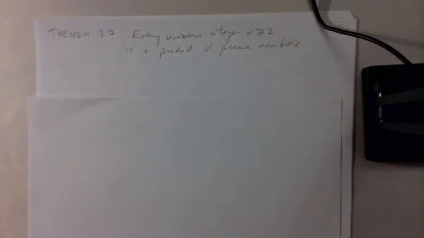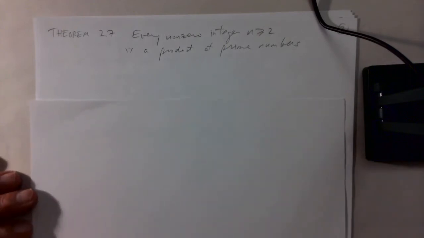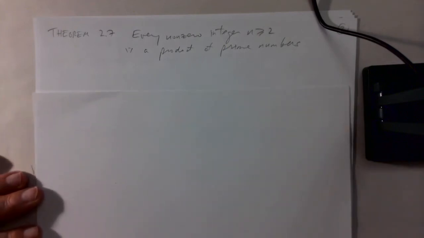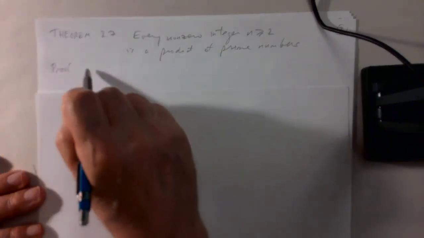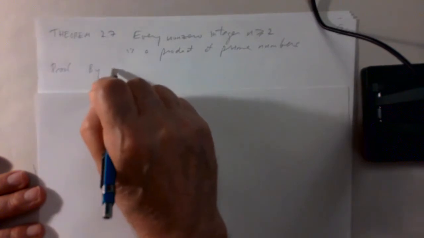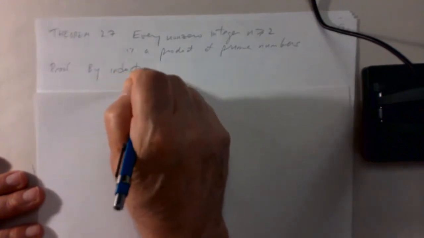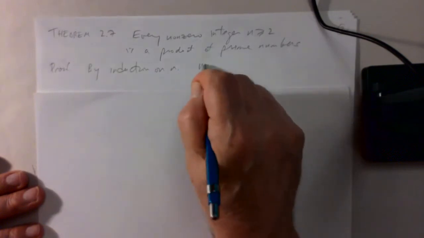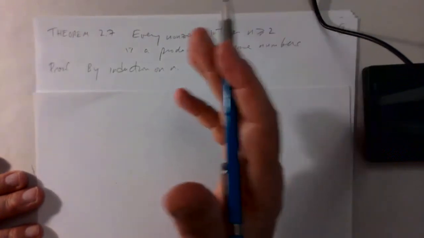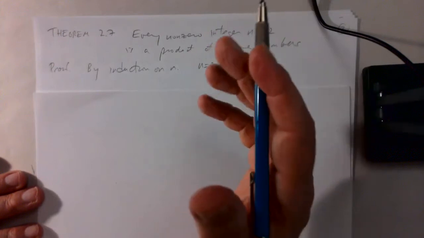Well, half of the fundamental theorem is easy to prove. Every integer greater than or equal to 2 is a product of prime numbers. And we can give a proof by induction on n. We can start with the case n equal 2. 2 is a product of prime numbers. It's a product of 1 prime.